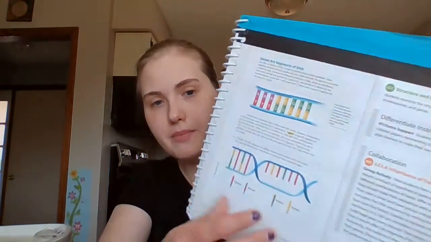So you should never see A and G together, A and C can't go together, T and G can't go together, and T and C can't go together. So nucleotides line up so that the DNA backbone is like the handrail of a ladder. So the sides are the ends of the ladder, and then the bases make the rungs or the steps of the ladder. So you can see them combining here.